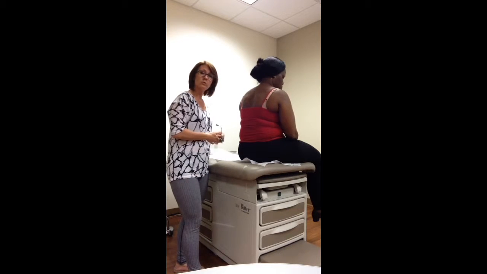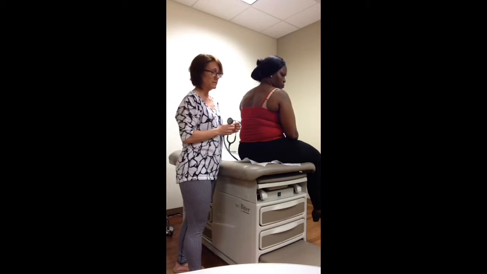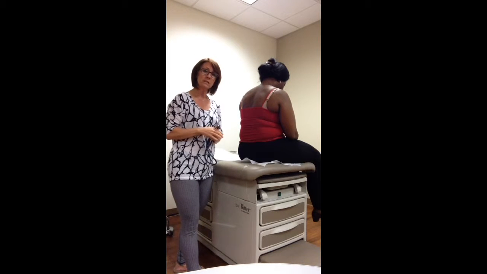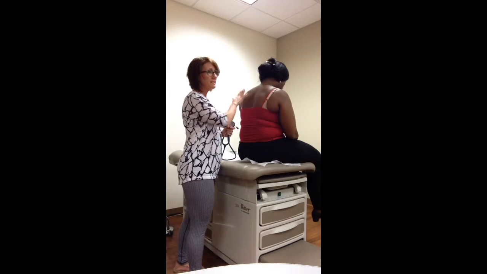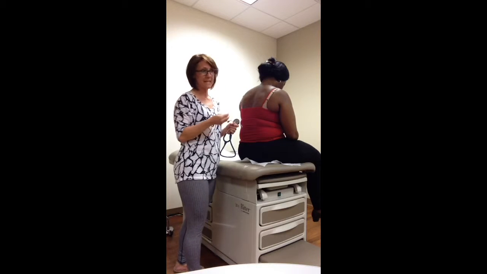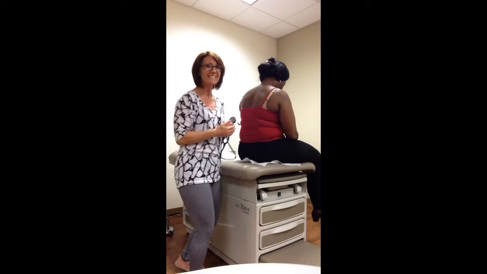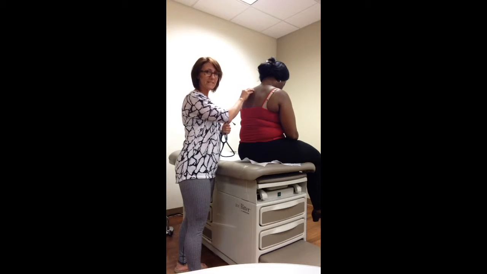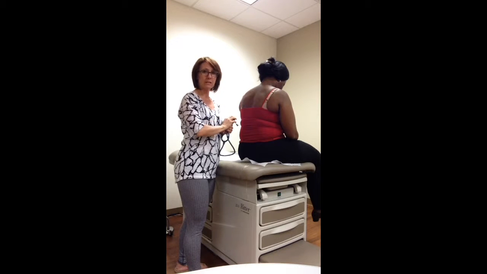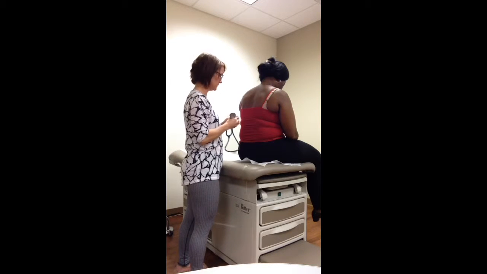Next, I'm going to go ahead and listen to her lung sounds. And when you're listening to a person's lung sounds, you want to listen to both sides at the same time. You can't do it simultaneously, but you're going to go from one side to the other side so that you can compare the lung sounds in both lungs.